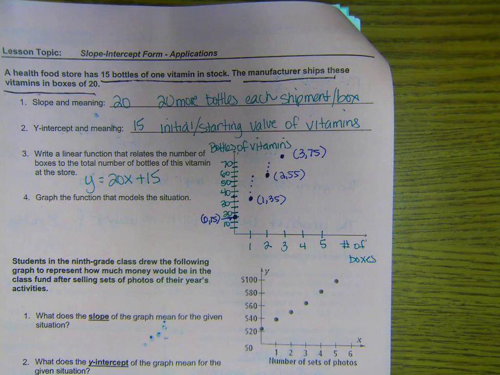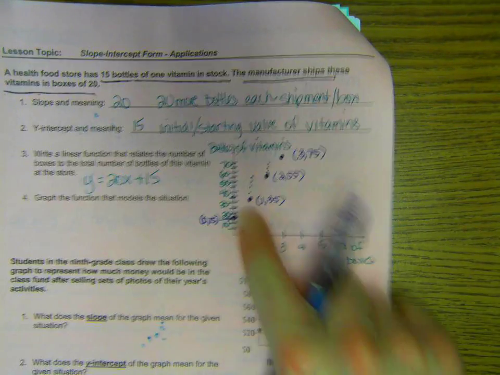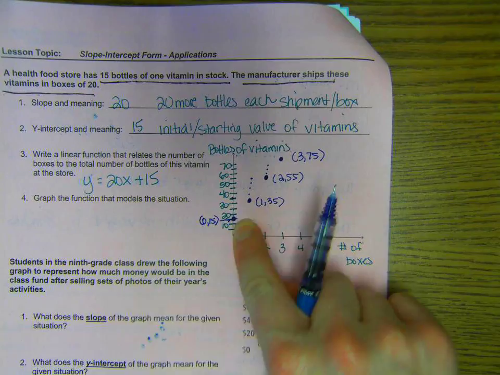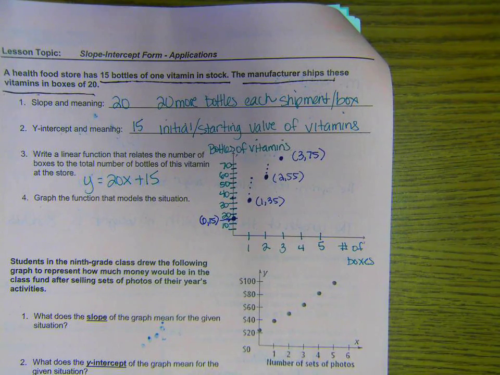You're not going to connect them. And also, can you have half of a vitamin? No. I mean, can you? Yes, but are they? Okay. So we're going to leave these as dots, okay? And we call that discrete. Remember that? Discrete is dots. Continuous is when they're connected. All right. Questions so far on how that works?